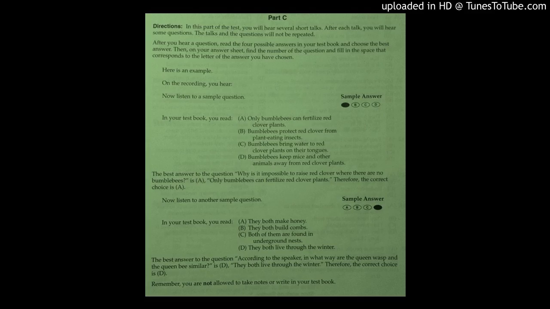Part C. Directions. In this part of the test, you will hear several short talks. After each talk, you will hear some questions. The talks and the questions will not be repeated. After you hear a question, read the 4 possible answers in your test book and choose the best answer. Then on your answer sheet, find the number of the question and fill in the space that corresponds to the letter of the answer you have chosen.